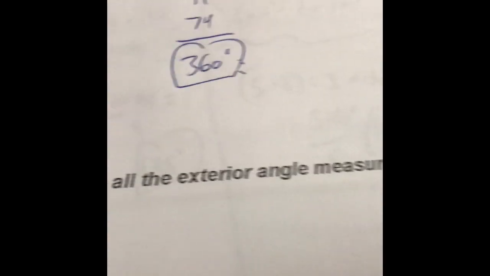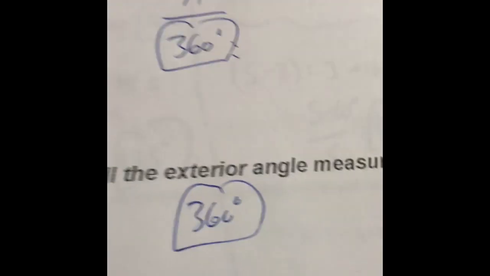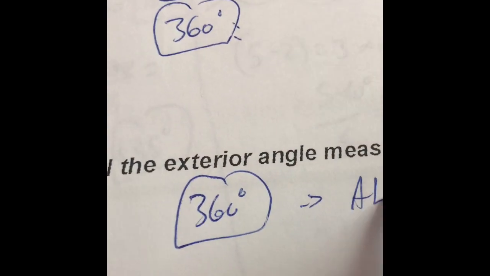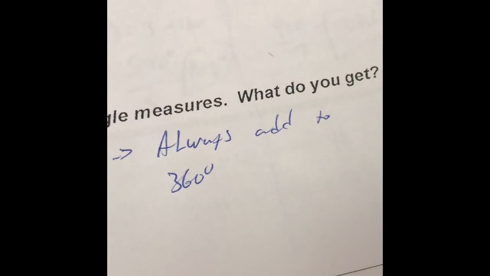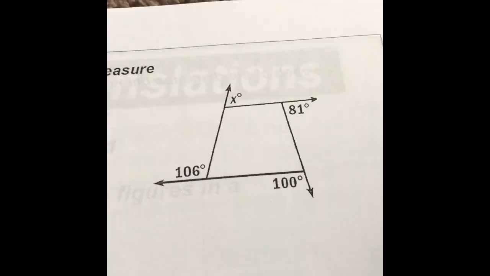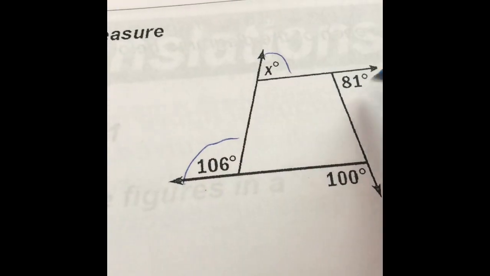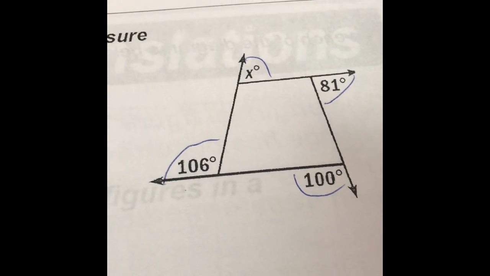So it says add up all the exterior angles. What do you get? You get 360 degrees. Exterior angles will always add to 360. All right, not interior angles, but exterior angles will always add to 360. Next page. All right, so it says find the unknown angle measure in the diagram, and if you notice, these are all exterior angles, right? They're outside the shape. Exterior angles will always add up to 360.